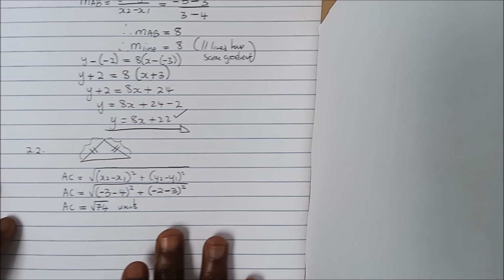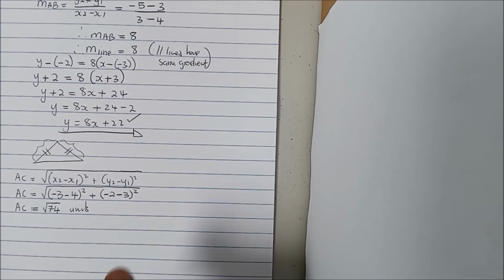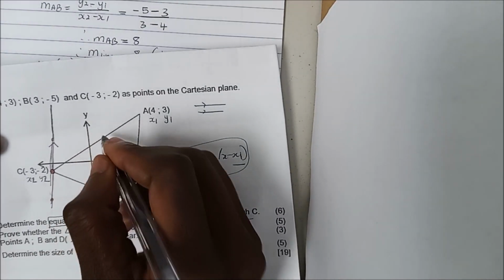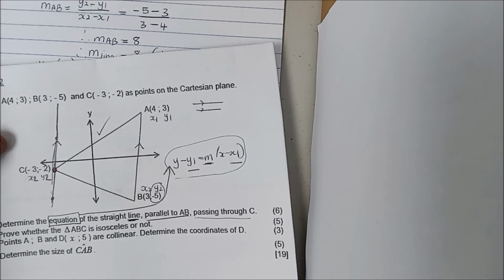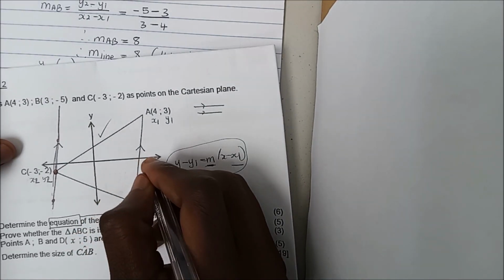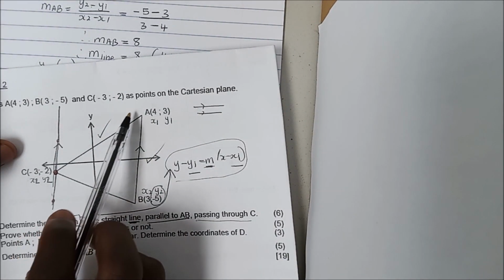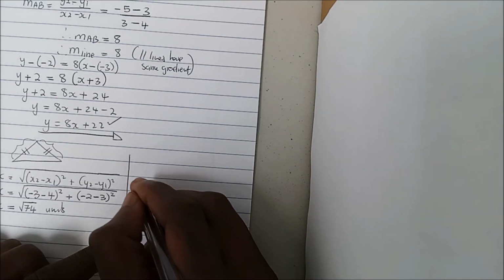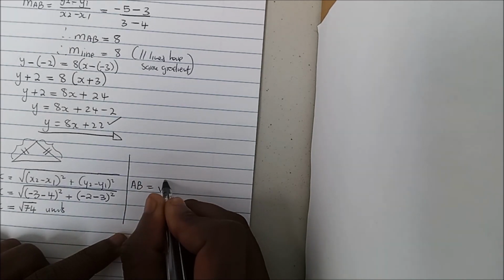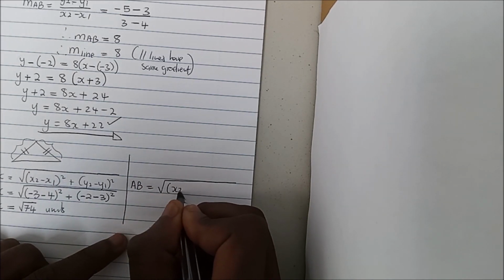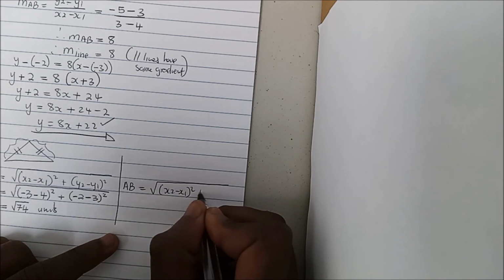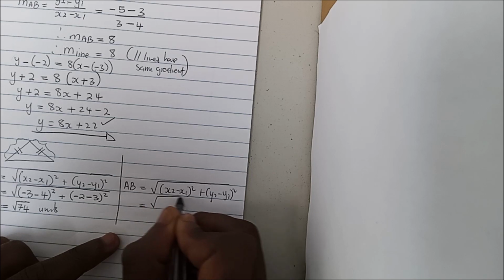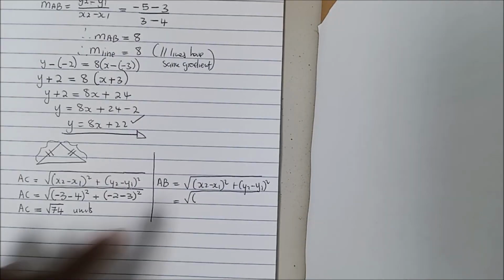So now let's go ahead and find the other side. What's going to be the second side? We are done with AC. Can put a tick there, and then we are going to find this one, which is AB. So now writing the formula, AB is going to be the square root of x2 minus x1 squared plus y2 minus y1 squared. So we have the big square root, and then substitute now.